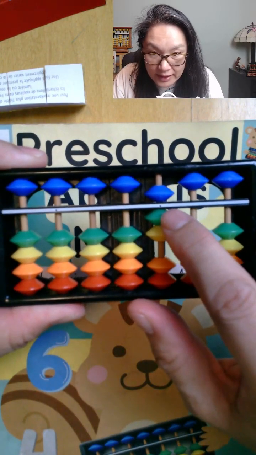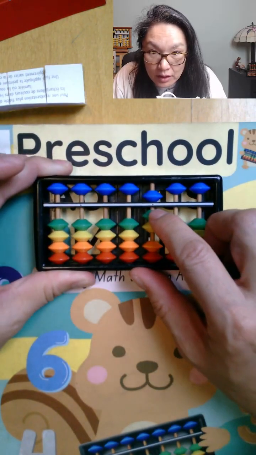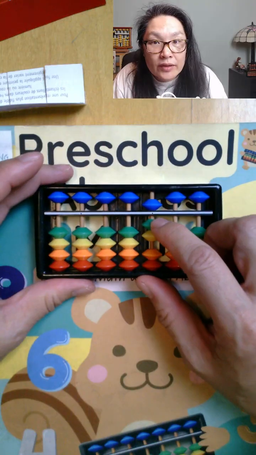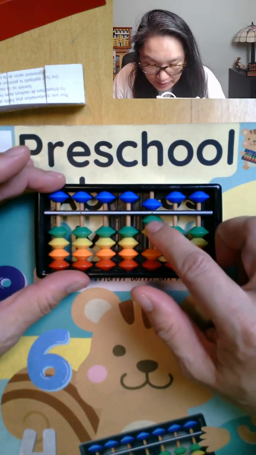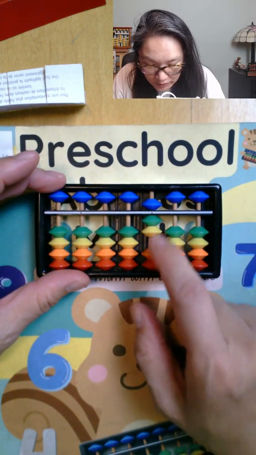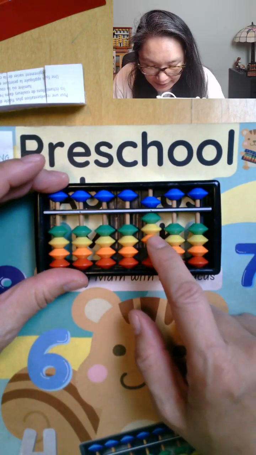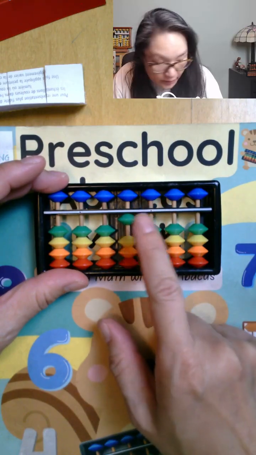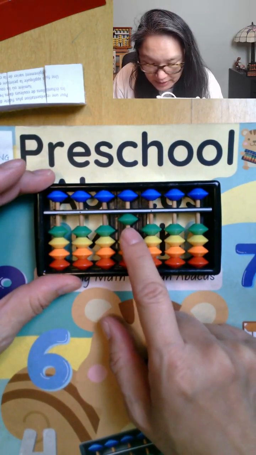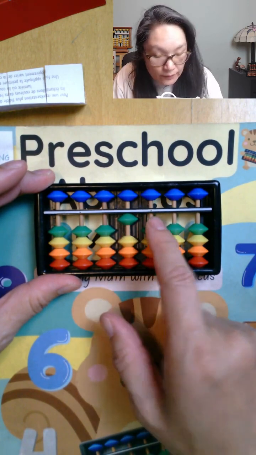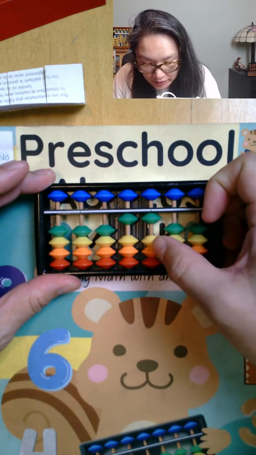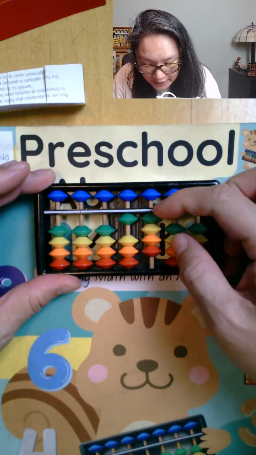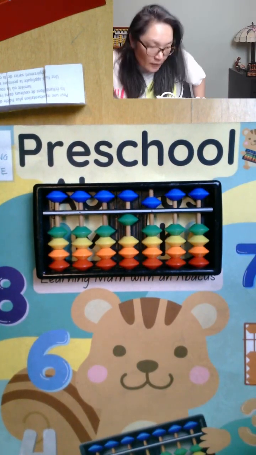Notice why am I here? Because I have an indicator. This indicator lets me know that I labeled the ones place. So I labeled the ones with this. So when I count 5, 6, 7, I have 8, 9, and then 10. That's 10. How do I know? Because just as we write 10, we have 1 and 0. So we have 10, 11, 12, 13, 14, and then 15.